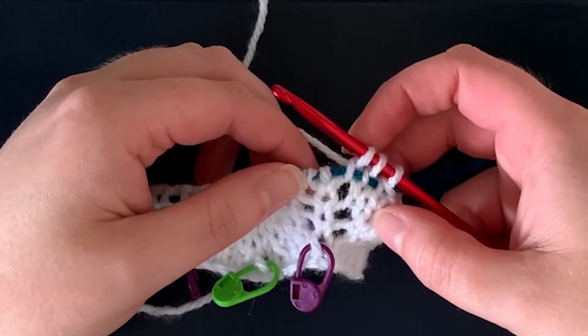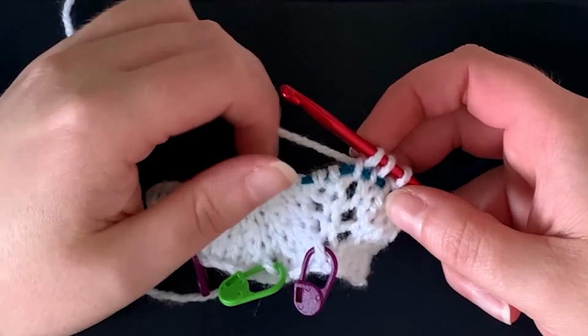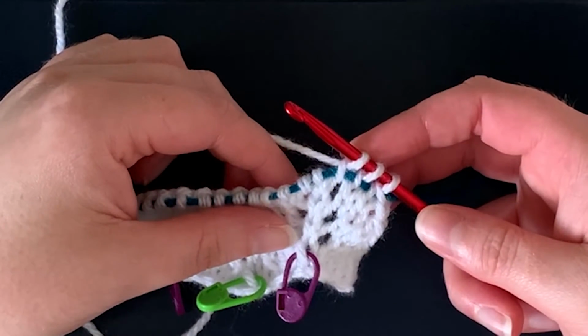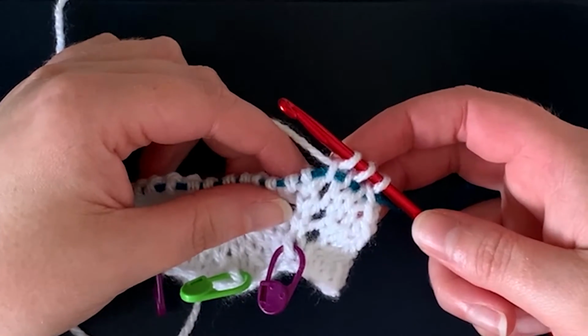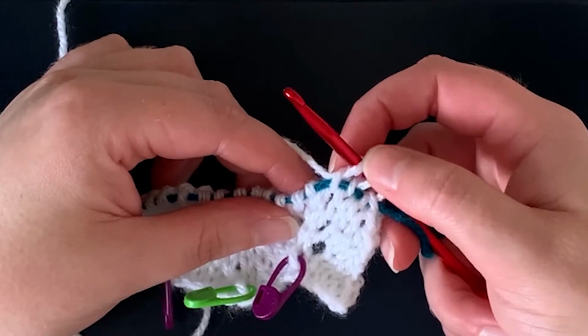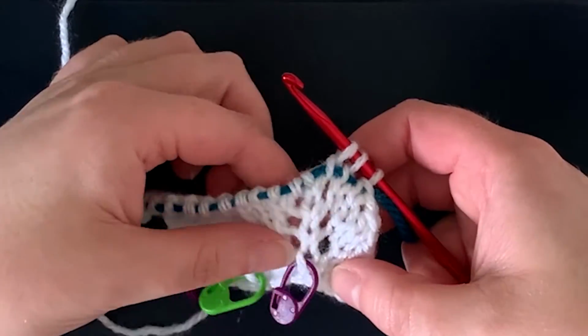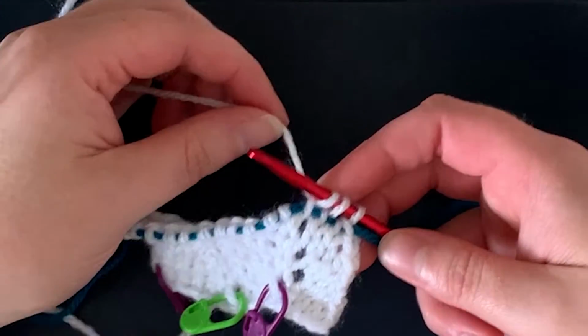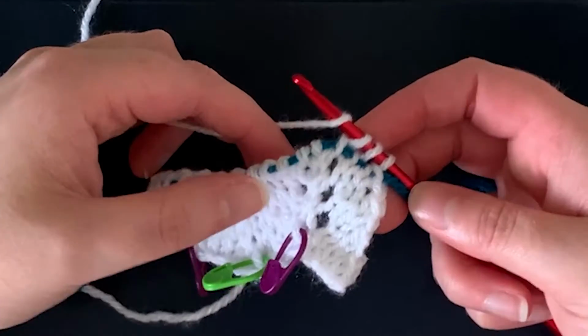So I'm at the point in my work where I need to do an increase, and the easiest increase that you can do is basically a yarn over. So I need an increase between this stitch that I've already worked and this stitch, which is the stitch that's marked with the purple marker. So what I'm going to do is I'm just going to wrap my yarn around. And that's it.